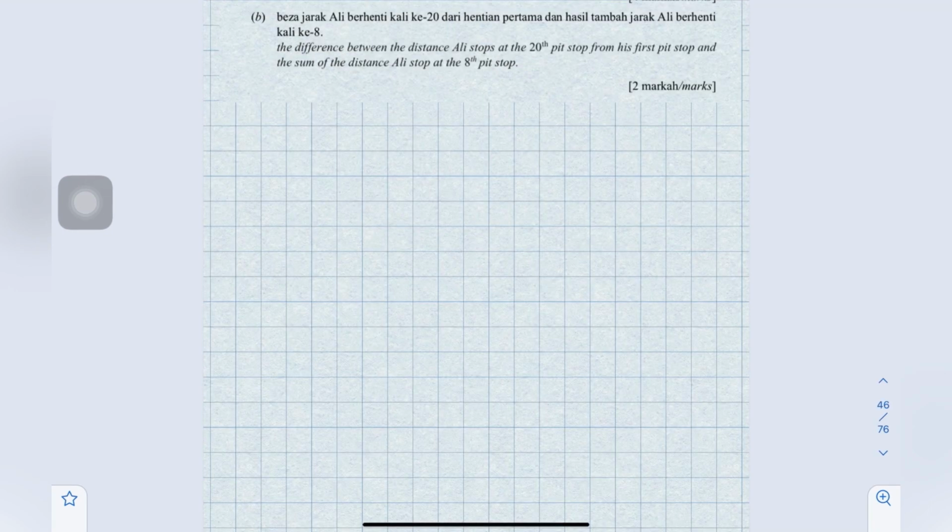B. Find the difference between the distance Ali stopped at the 20th pit stop from his first pit stop and the distance Ali stopped at the 8th pit stop. Okay, so here we want P20, this one P8. He wants the difference, so we subtract.